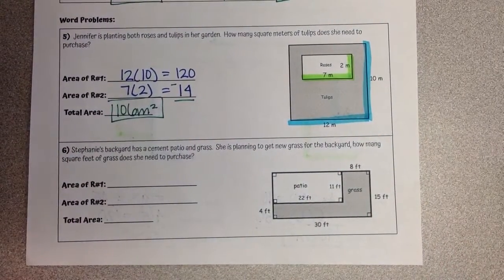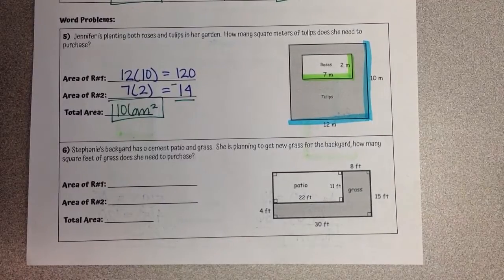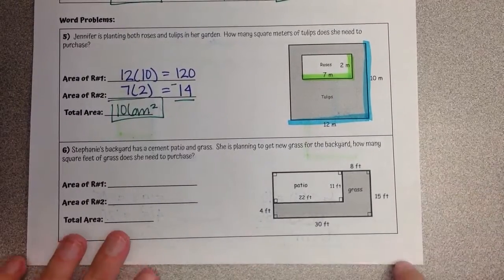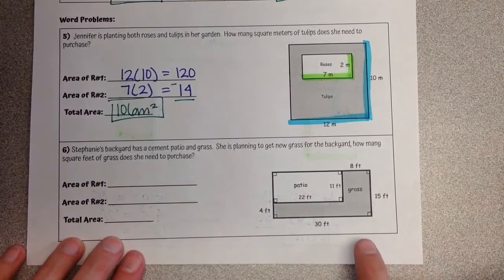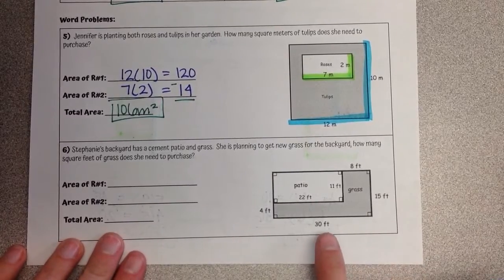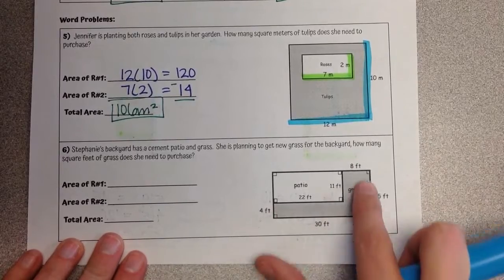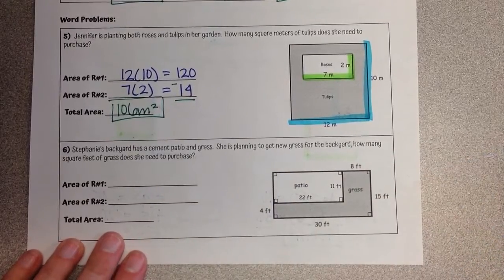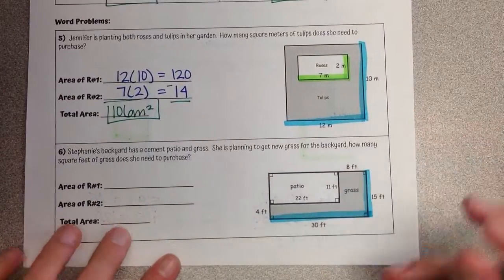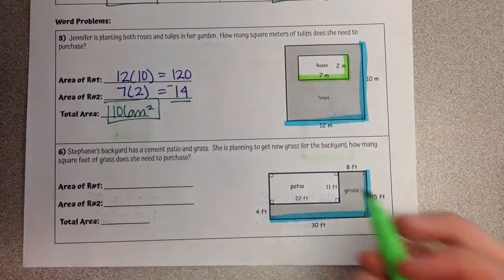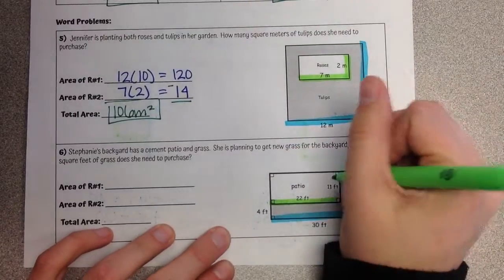All right, number 6. Again, same idea. Stephanie's backyard has a cement patio and grass. She's planning to get new grass for the backyard. How many square feet of grass does she need to purchase? So the grass is this shaded region. We want to take away the patio. That's not included. So we're going to start with our bigger rectangle and then our smaller one.